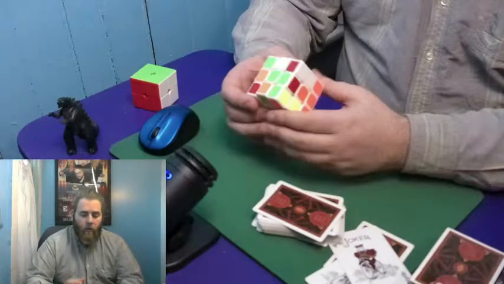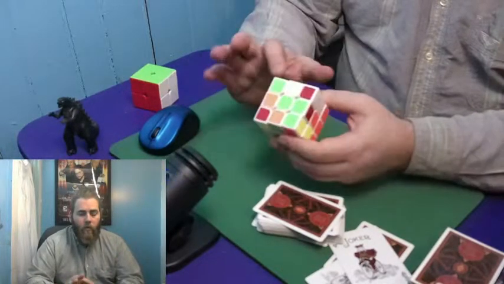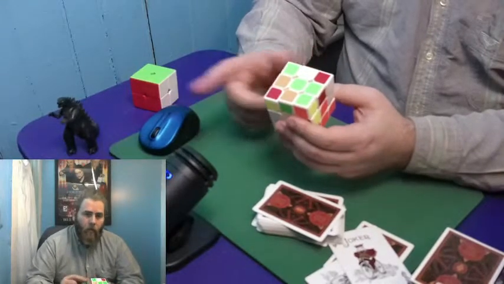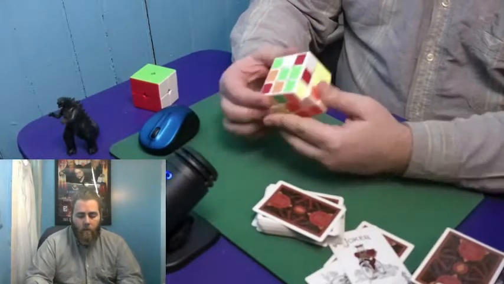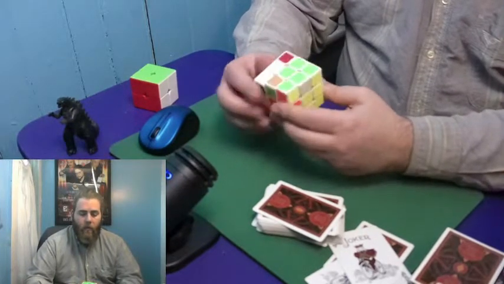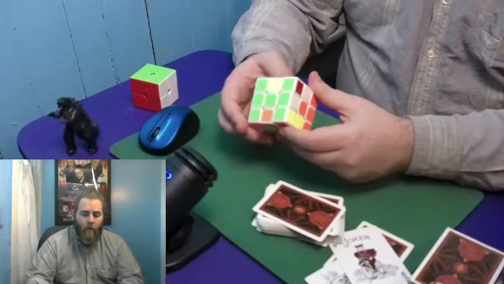Now we solve for the centers. There is an algorithm that you can do to solve that at the same time. I haven't learned that one yet. So we just don't want green. That's the one we don't want, because green's the top. So we just want to solve for the centers.